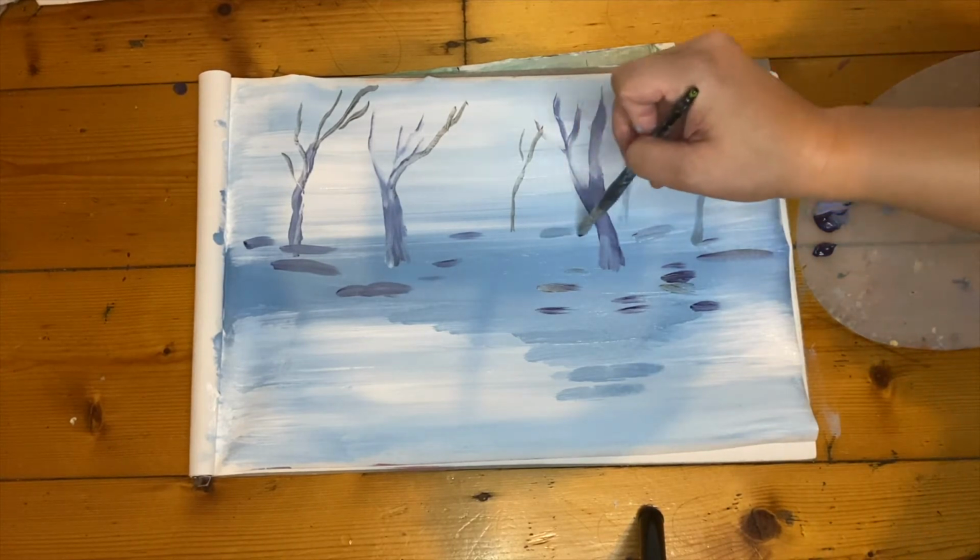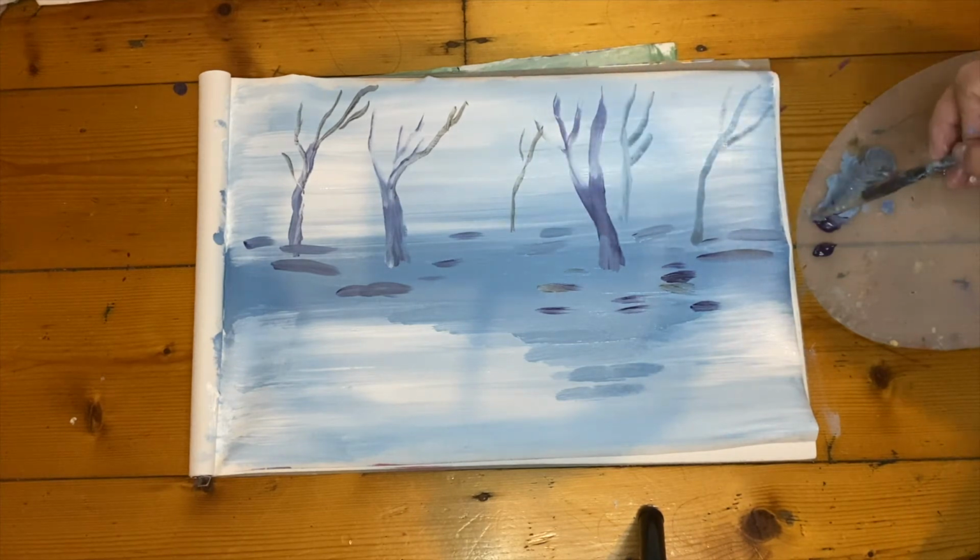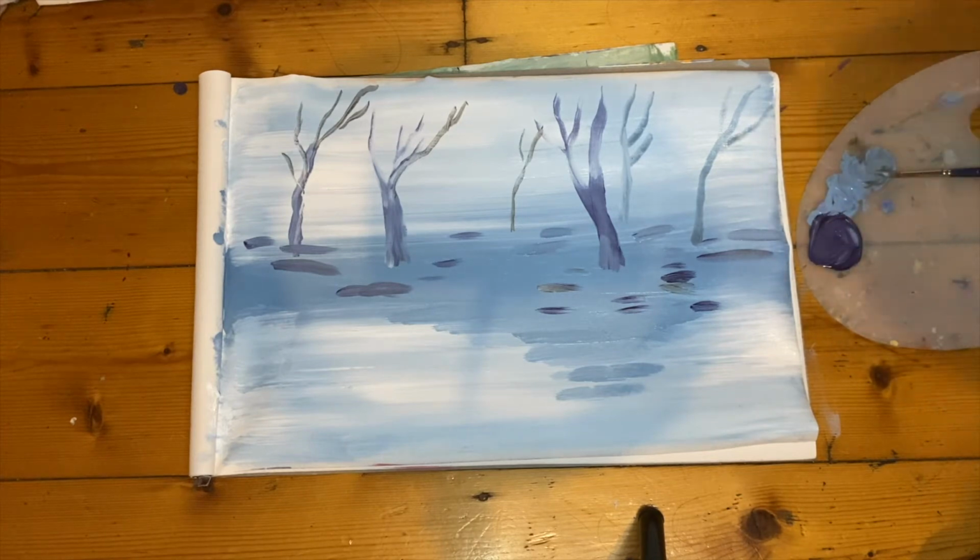Dab a few of those same colours underneath the trees just to create the illusion of the shadows, and also where the tree plants fall in a swampy kind of scene.